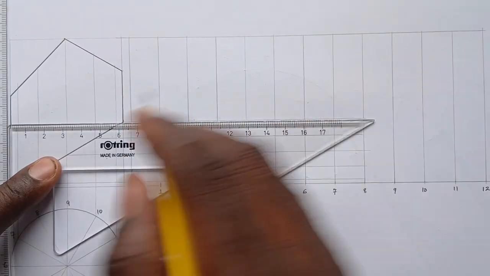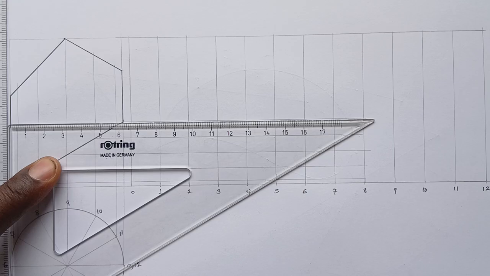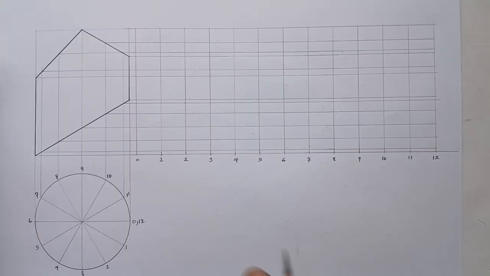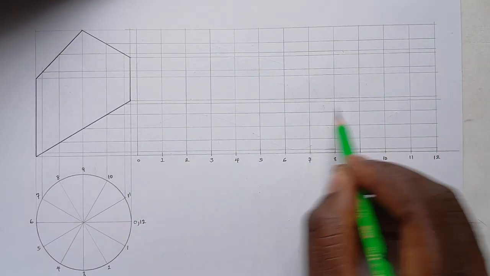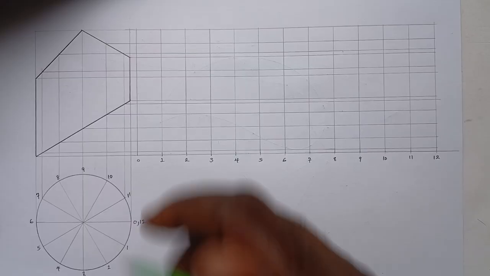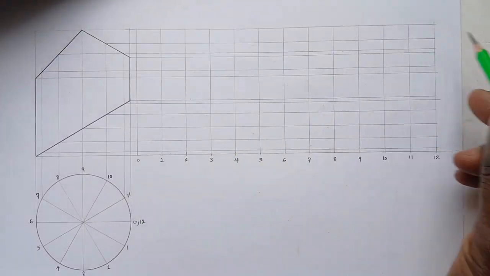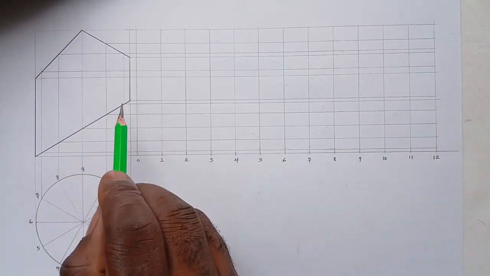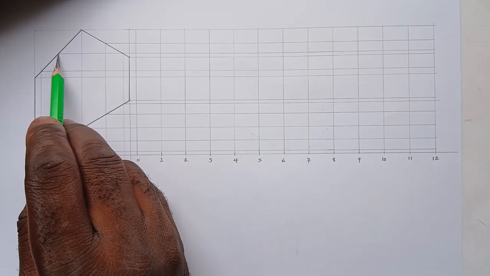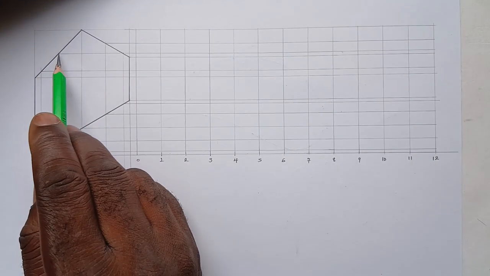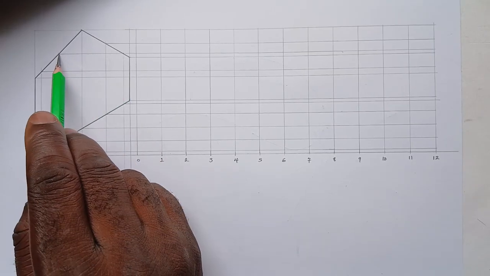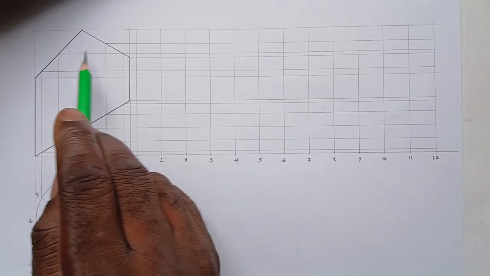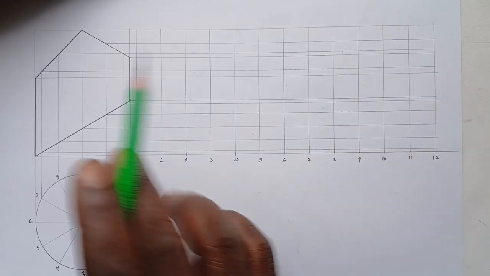So I'll keep doing that until I transfer to all other points. Okay, so I'm done. Now, I later extended the lines to the end, because I didn't have a longer set square. Also take note of this point here and this point. If you notice, from my own end, these two points are corresponding. When I transfer the lines, both points went through the same line. All right, so take note of that.